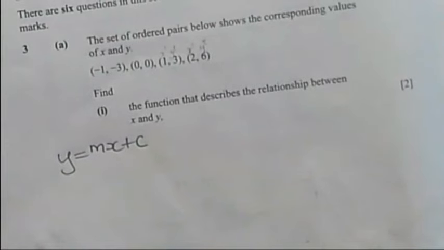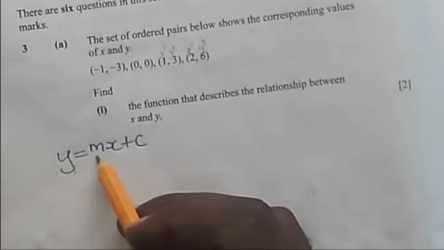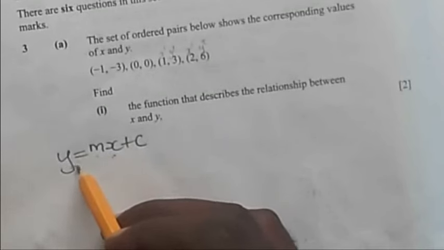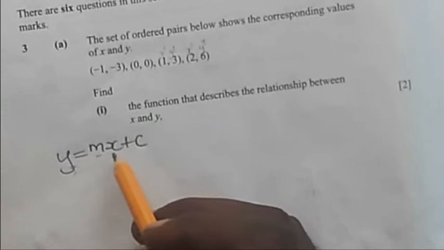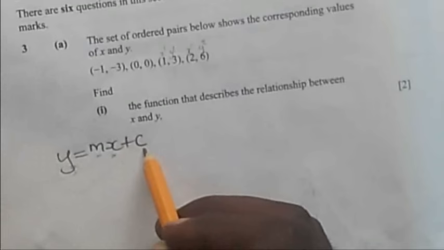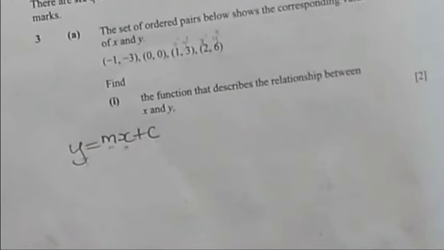It can even be b, so mx + b. Where y is the subject, m is the gradient, x is the reading of the x-axis, and c is the constant, or the intercept of y.